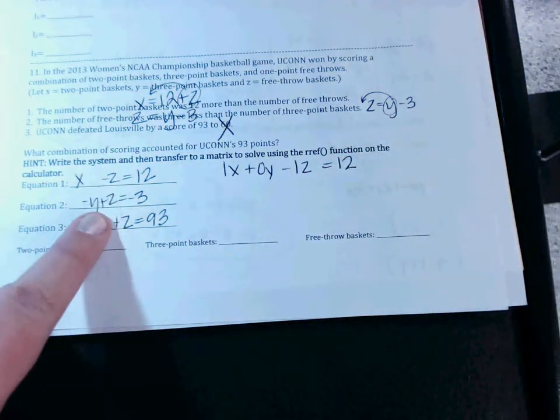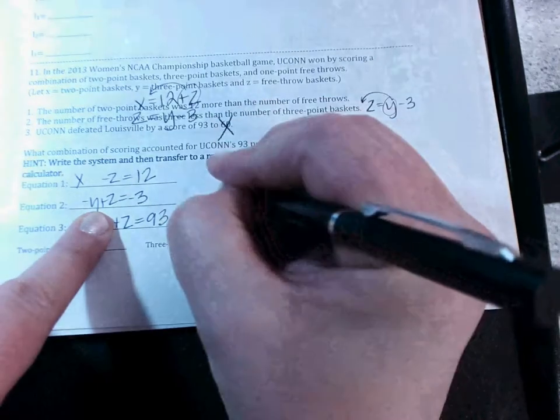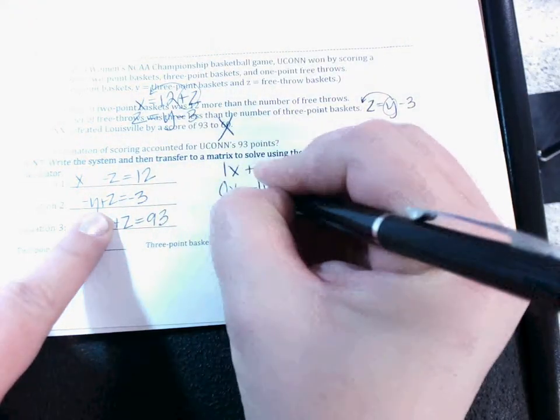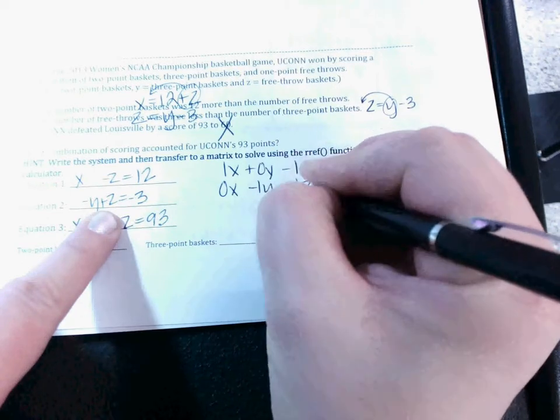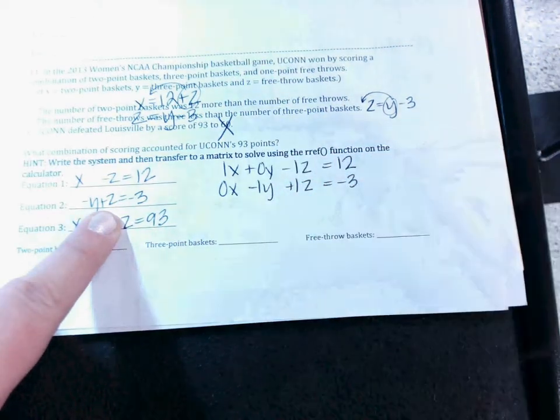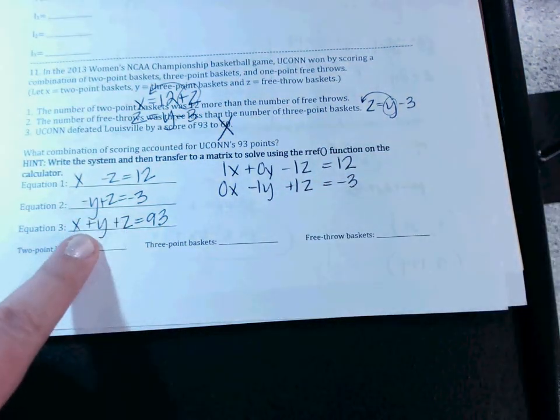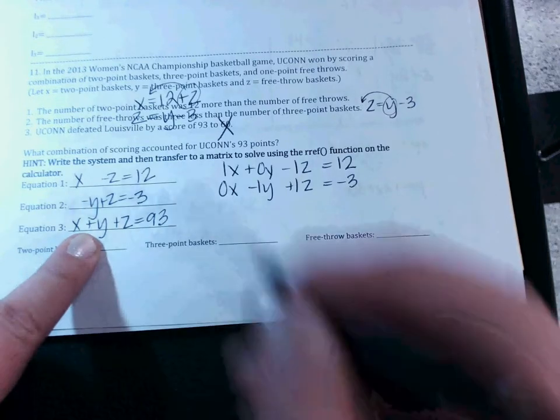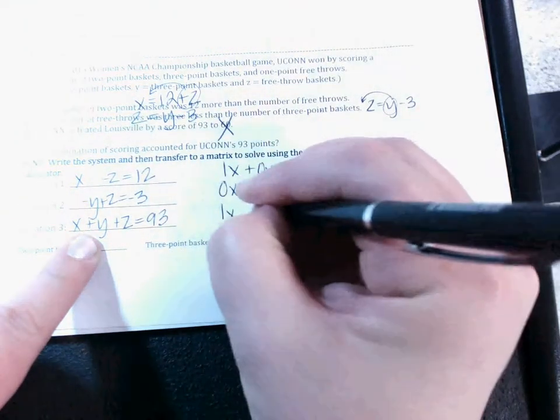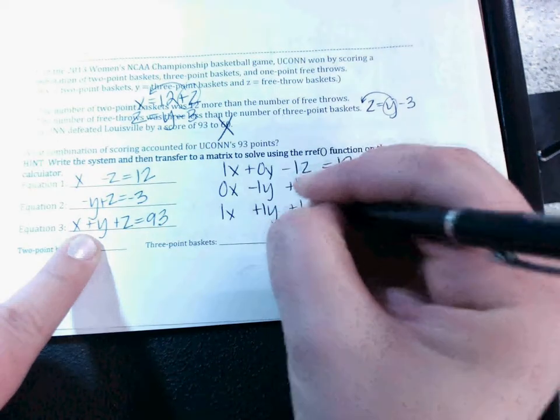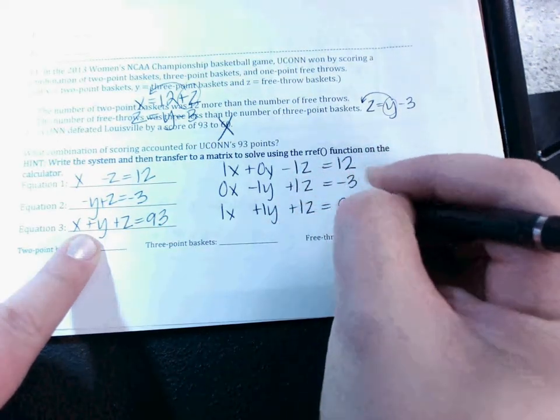Then I go to my second row. What letter is missing? 0 X's, negative 1 Y, 1 Z, negative 3. Then for my bottom row, I had 1 of each. So it'd be 1 X, 1 Y, 1 Z, 93.